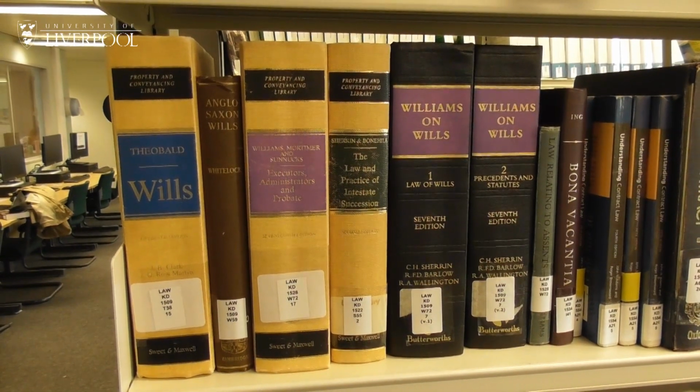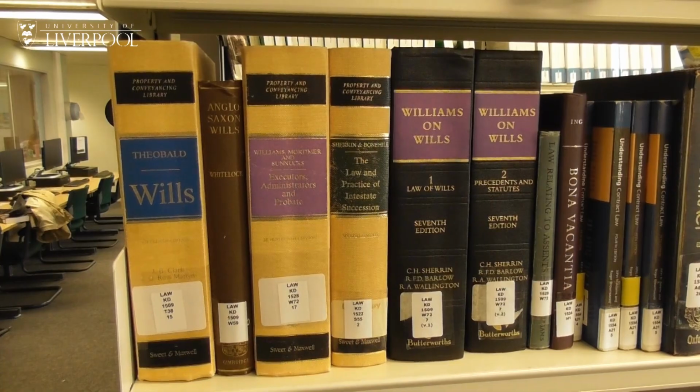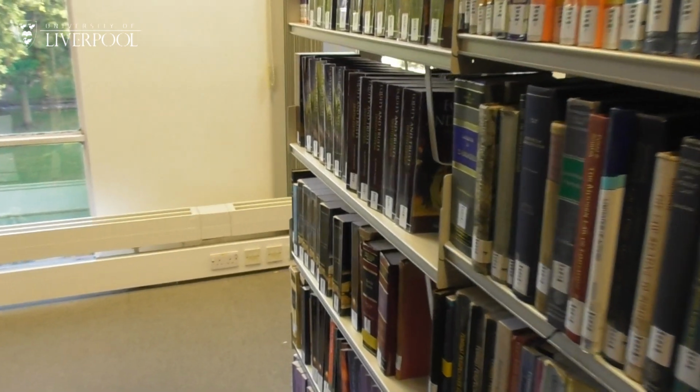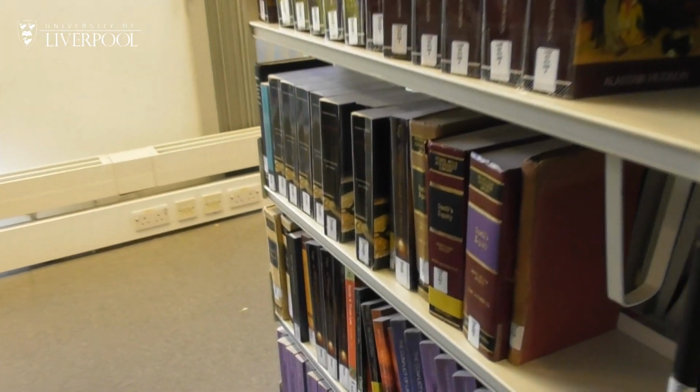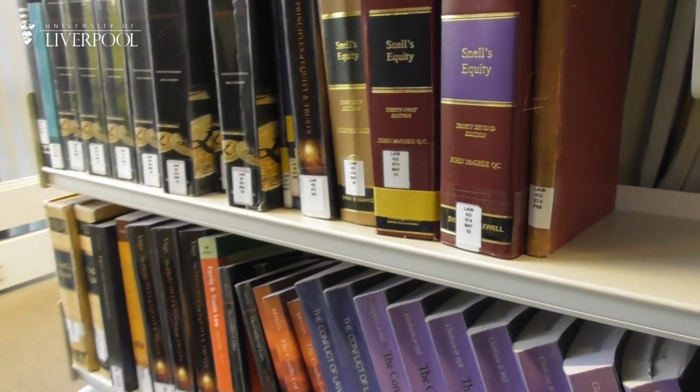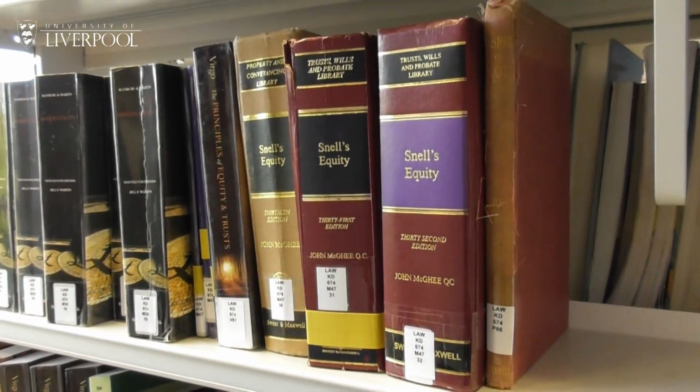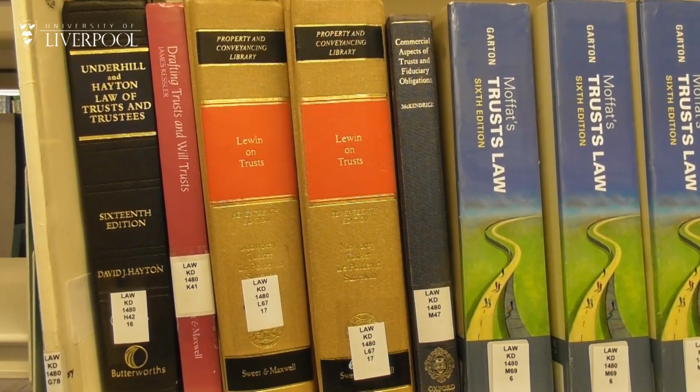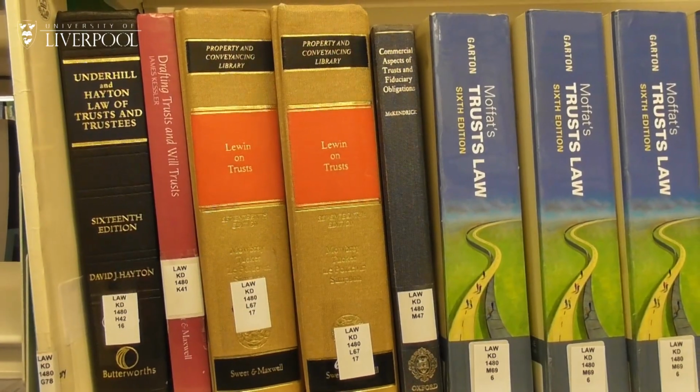So the purpose of this equity short is for us to think about how the law collection, and in particular the equity materials in the library, can be used to help our study, and in particular how they can be used to help us get better marks in any formative or summative assessment. So we'll talk about the equity collection, and then after that we will talk about just some general points about using the library to get the most out of your studies, really.